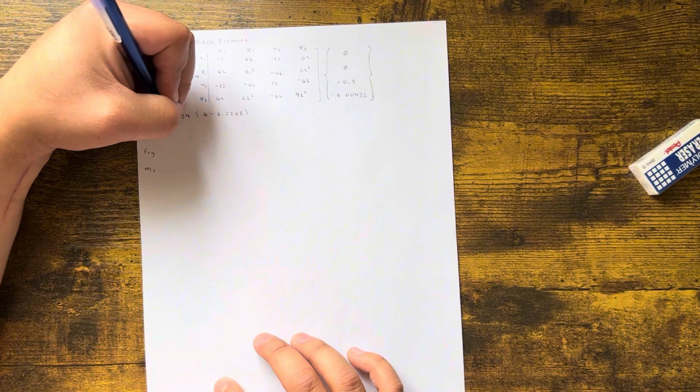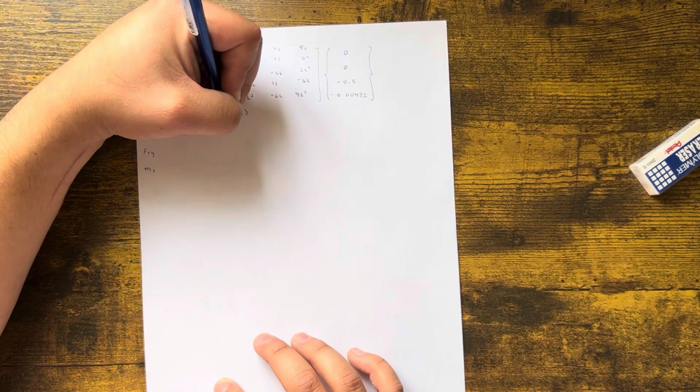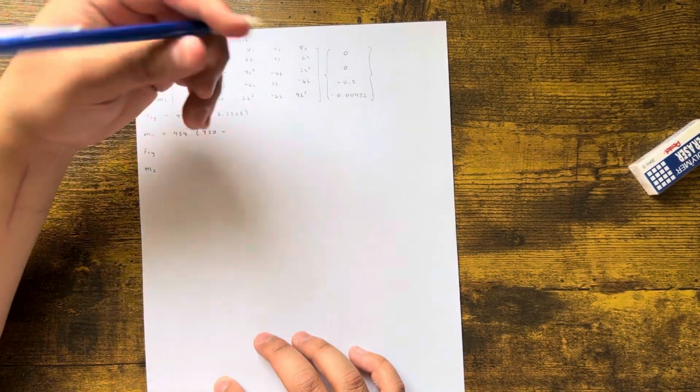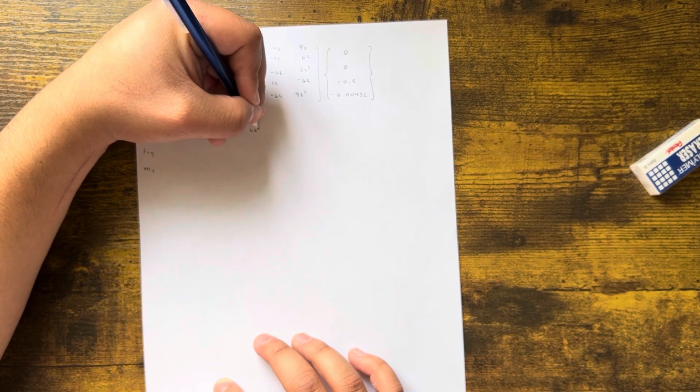M1 is going to be 434, 720 minus, oh my bad, this is a 497.664.